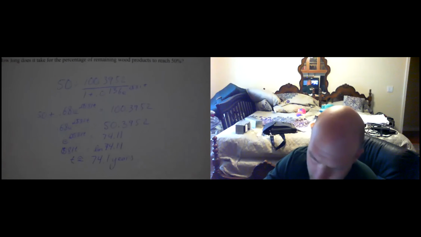Okay, so for the part B there, I got about 98%. So after 10 years, based on the European Forest Institute model, they're still going to have 98% of their wood left. However, after a few more decades and 74.1 years, they're down to 50%.